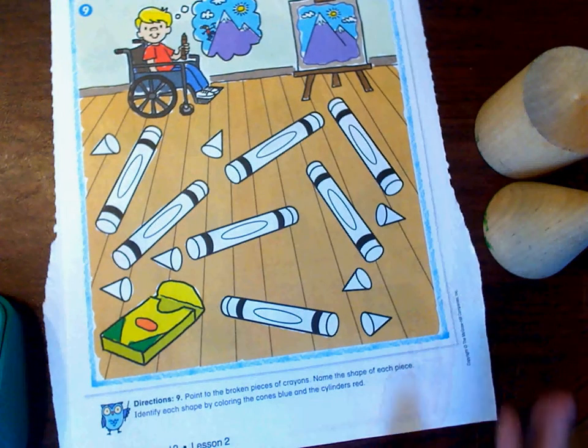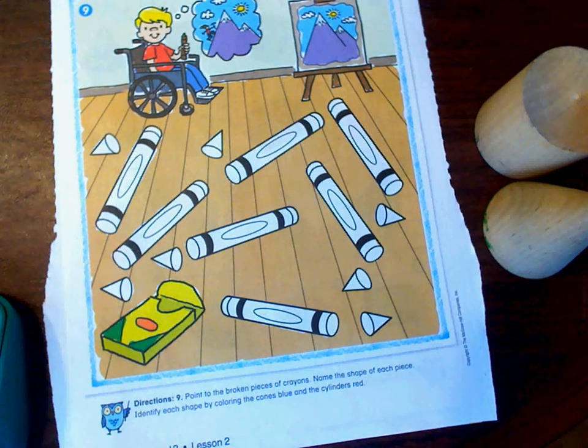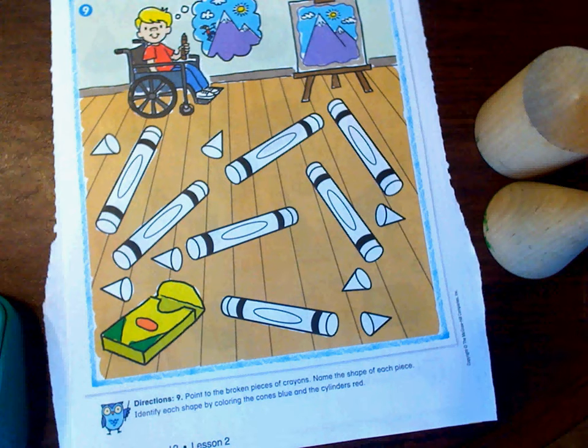Now, boys and girls, you are going to need your box of crayons to do this page. You're going to need a blue crayon and a red crayon. Pause the video to do so.